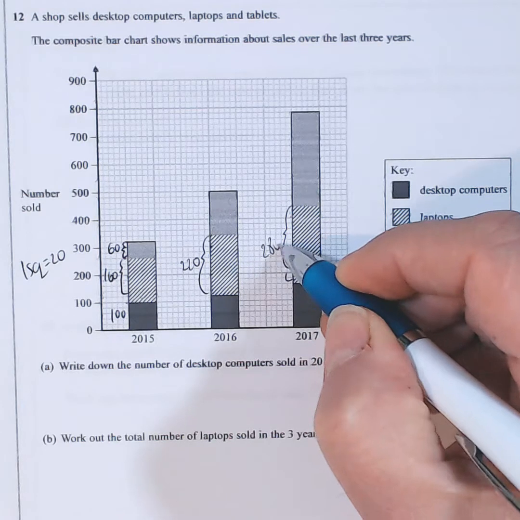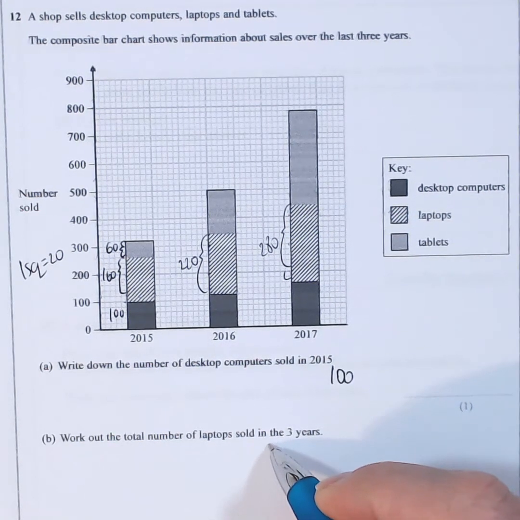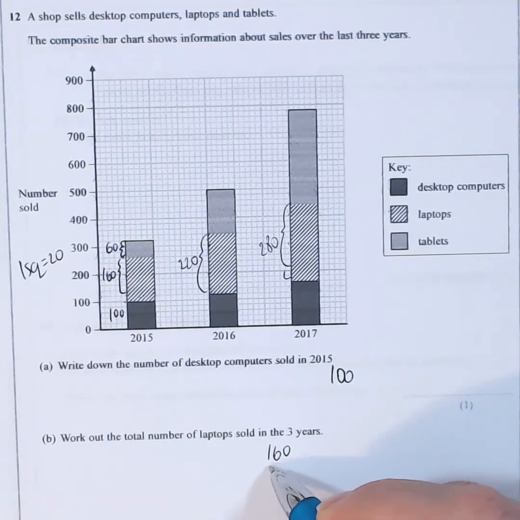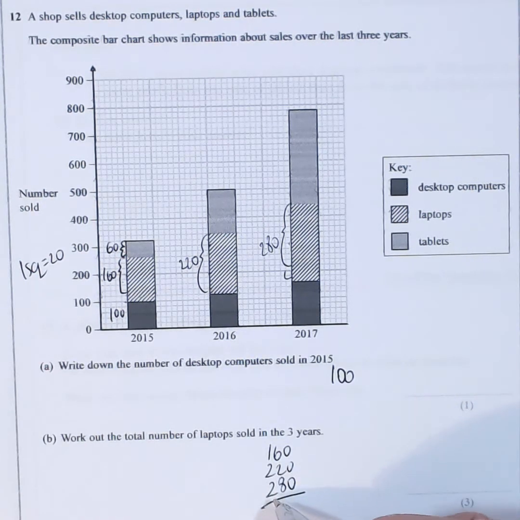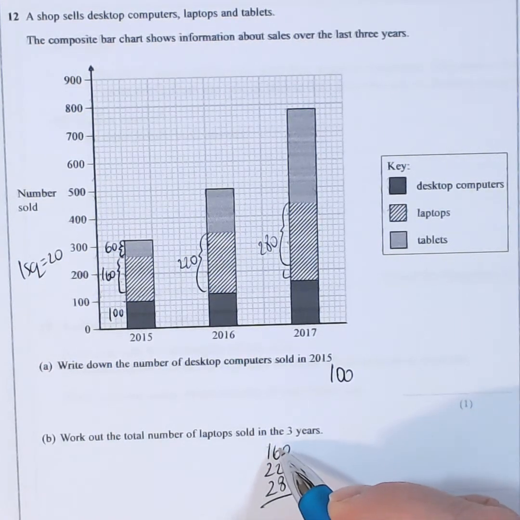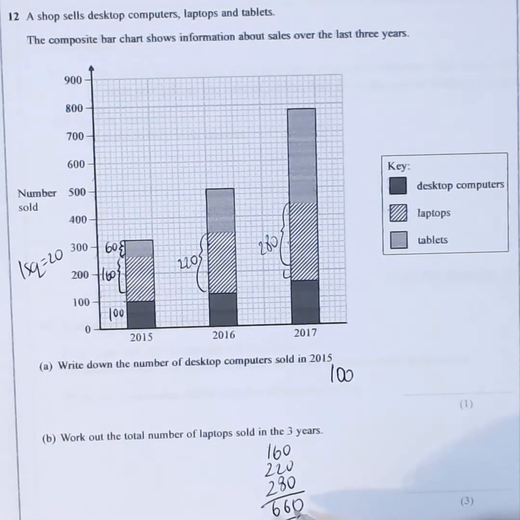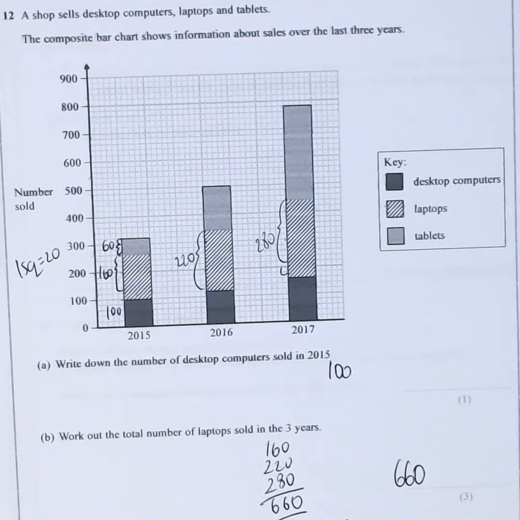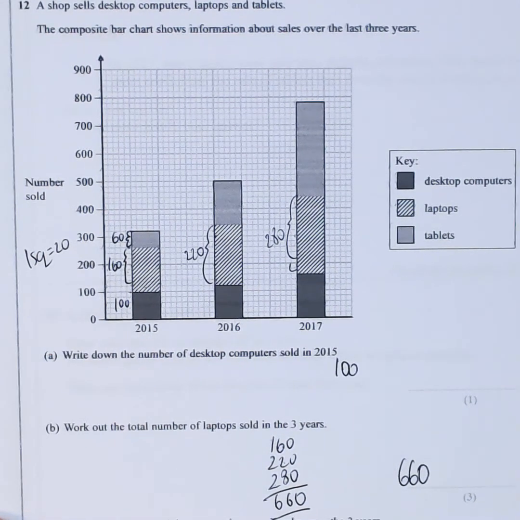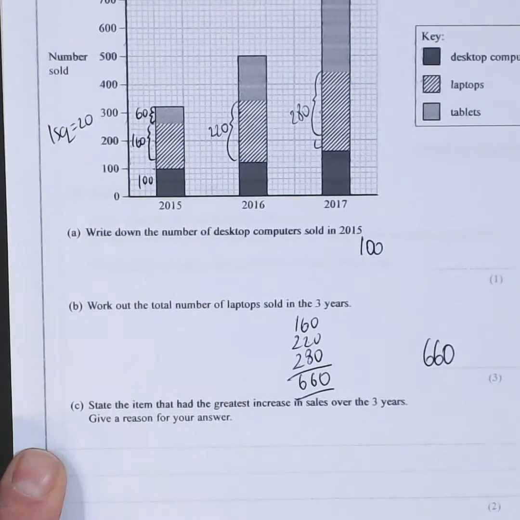So 280. So we need to do 160, 220, 280, add those together, so 200, 400, 500, 580, 600, 660. So do a check. 0, 8 and 10, 16, 1 over, 2, 4, 6, 660. Okay, so 660. There is a third part to this question.